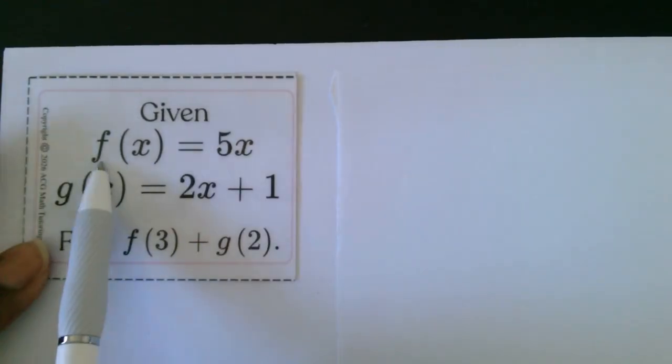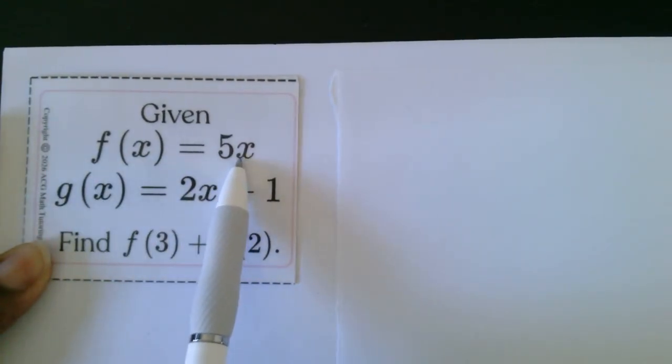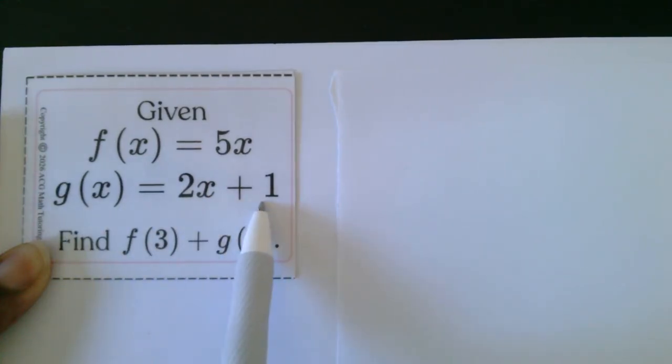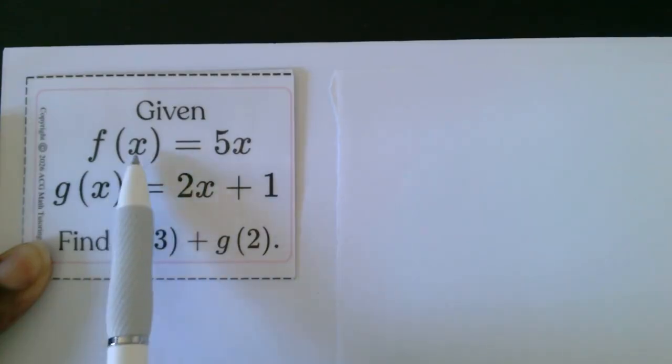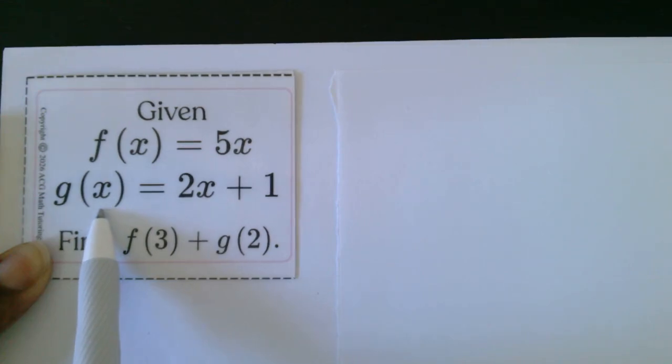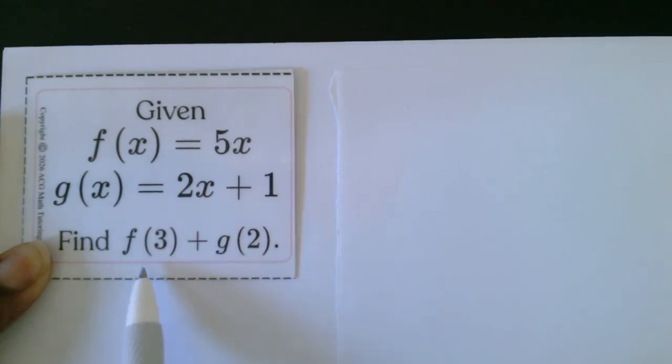We have the f of x is equal to 5x. The g of x is equal to 2x plus 1. So we got two different functions here, f function and g function. But what is it they want us to find? They want us to find the f of 3, and they want us to add the answer.